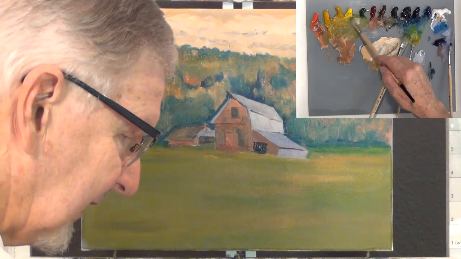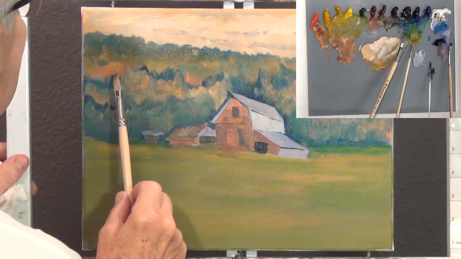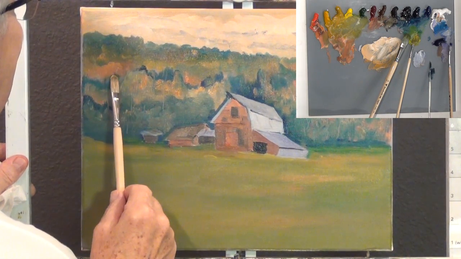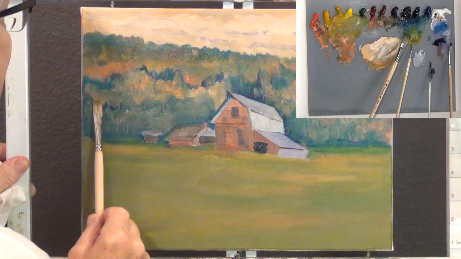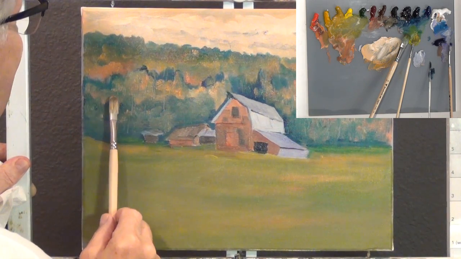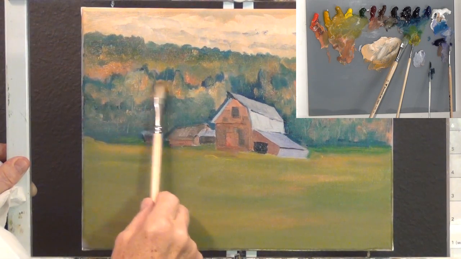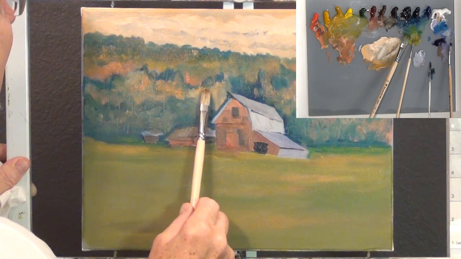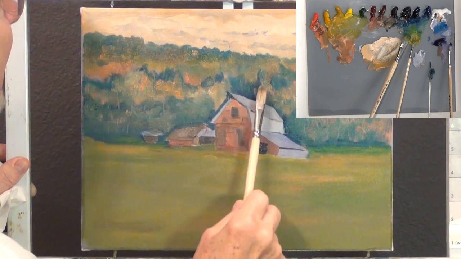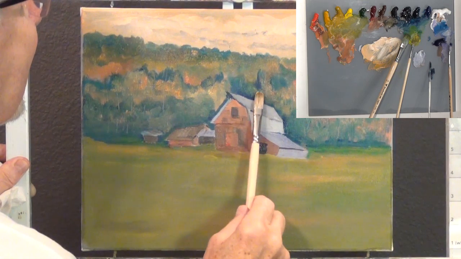Can you hear that rain? It's coming down here, a little heavy. So I'm just sort of kind of bleed some of these out so they're not quite as distinct as they were. Nice rain on a fall day.